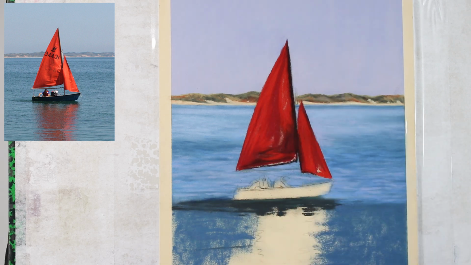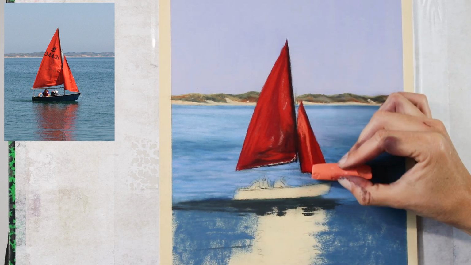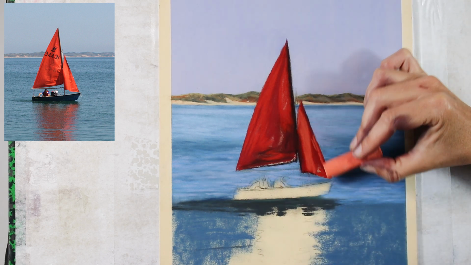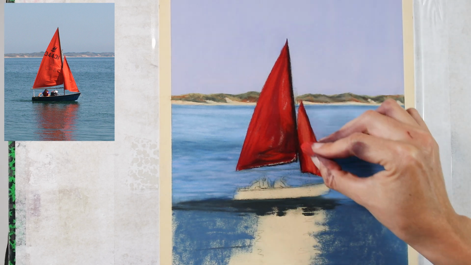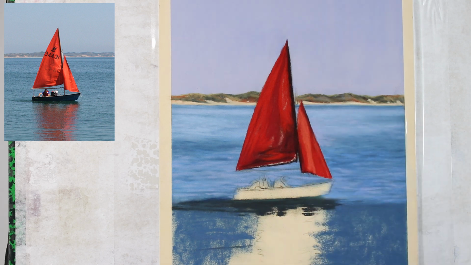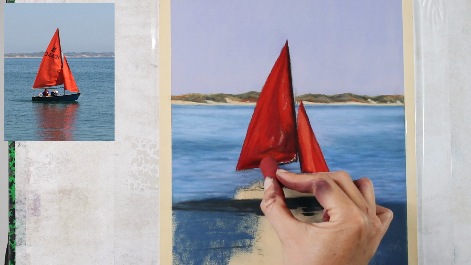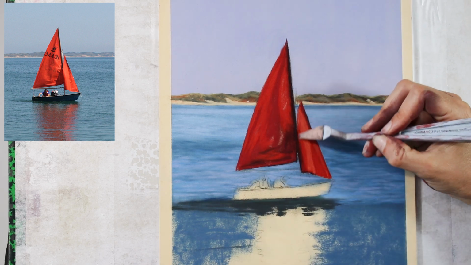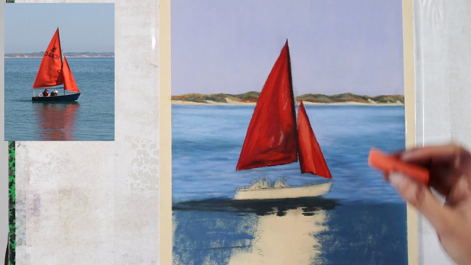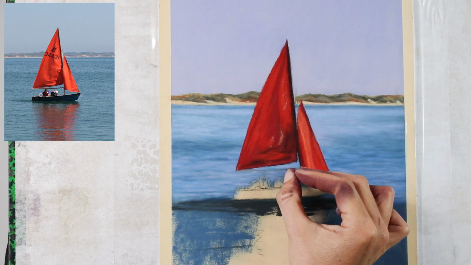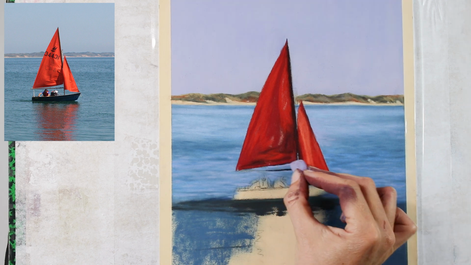And then bringing in slightly more vibrant, lighter reds until I'm actually using this lovely vibrant orange tone as my main bit of highlight on the sails. So again, I'm not darkening the red using black, and I'm not lightening the red using white, because when you do that, it kind of sucks all of the saturation or the chroma out of the colour.